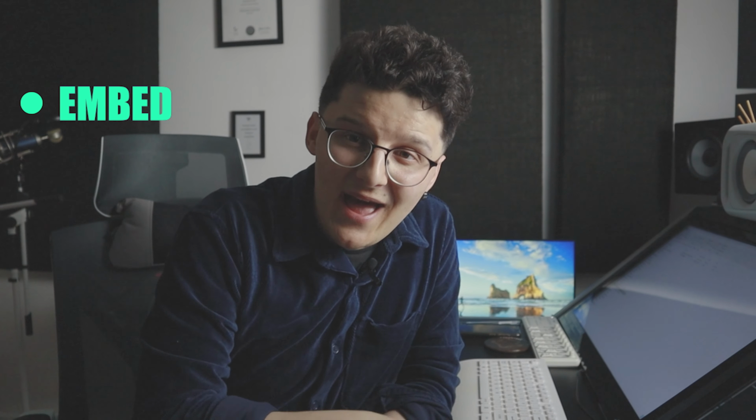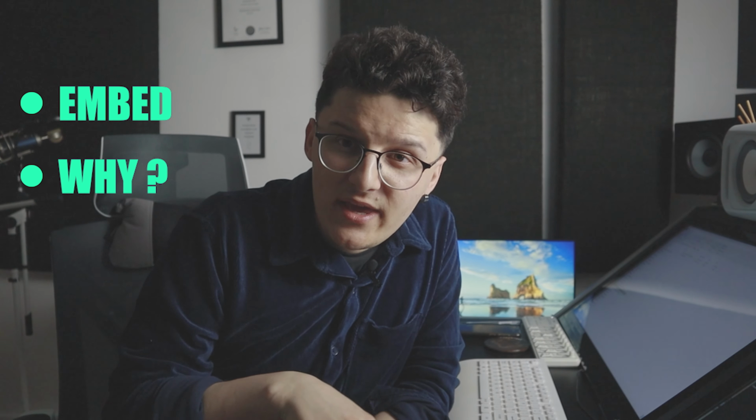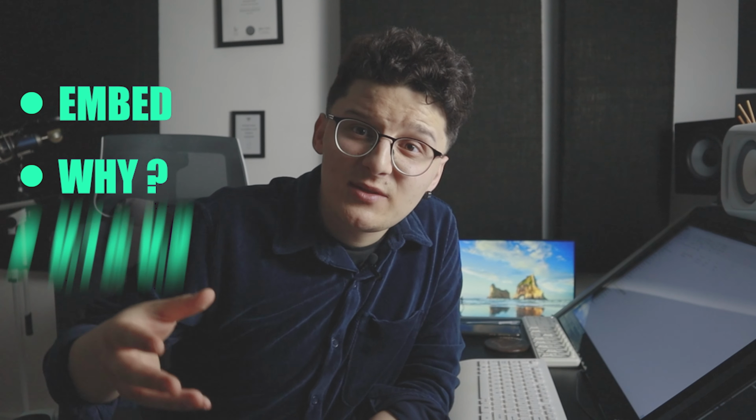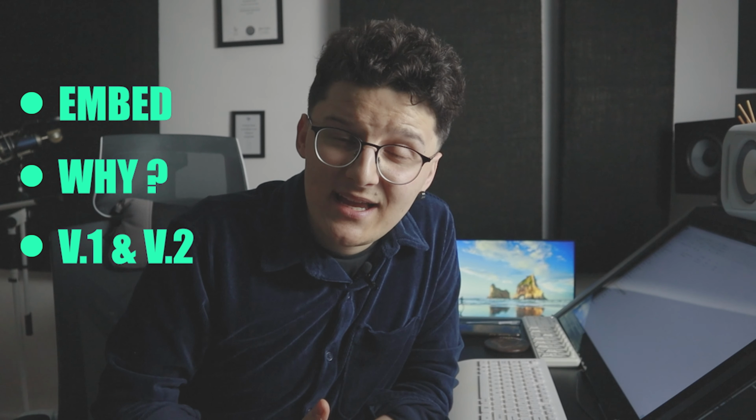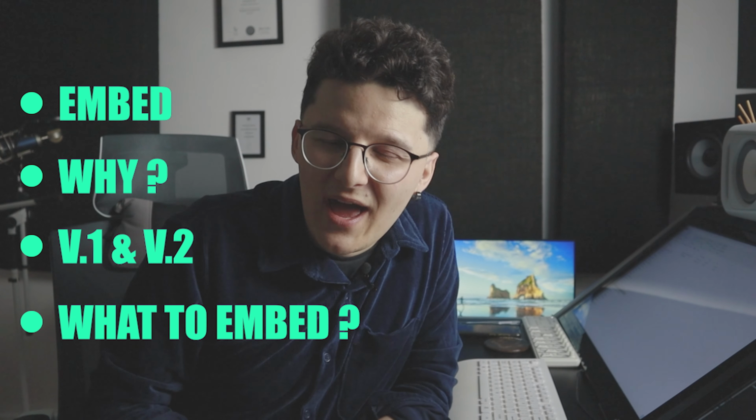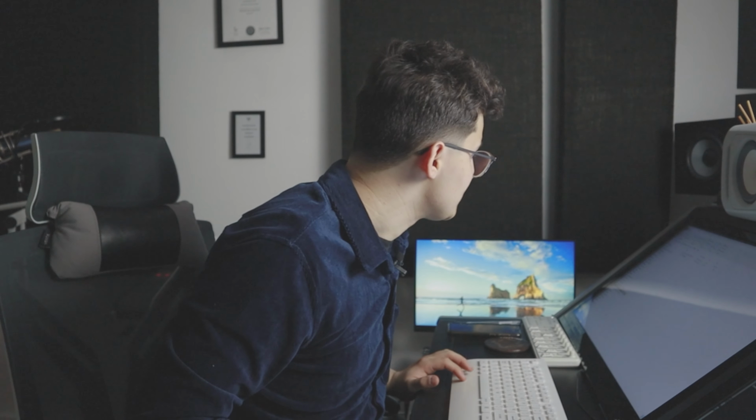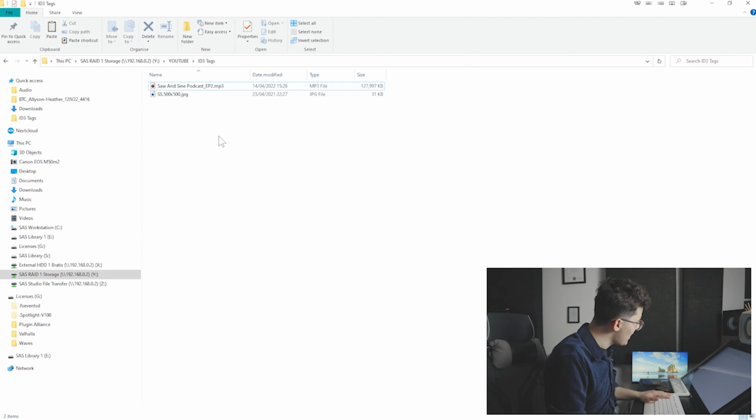The most common one is known as the ID3 tag, which is basically a metadata container that allows certain information to be displayed right there. We're going to talk about how you can embed ID3 tags into your Mp3 files, why you should do that, what's the difference between version 1 and version 2 of an ID3 tag, and what information you should embed in there. So let's get straight to my screen so I can show you what I'm talking about.